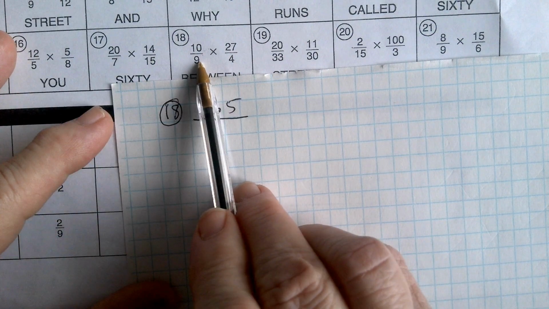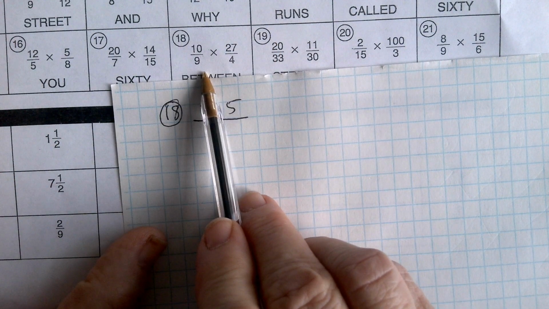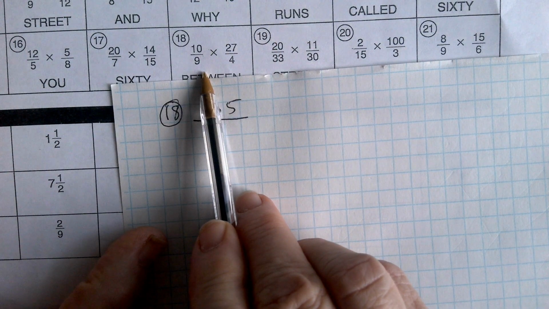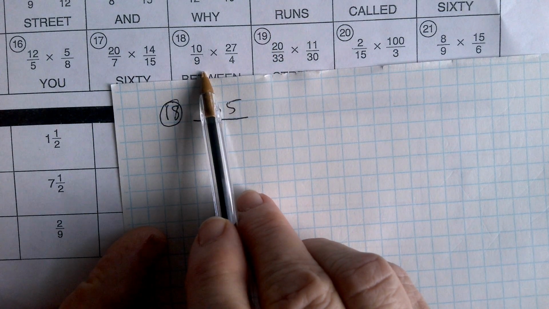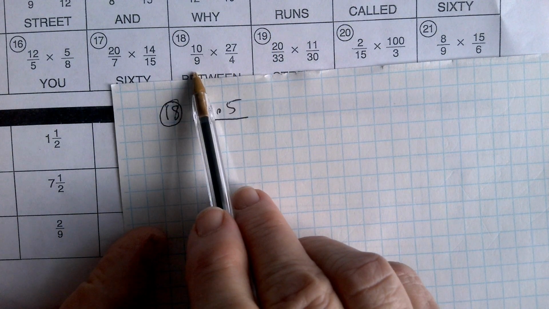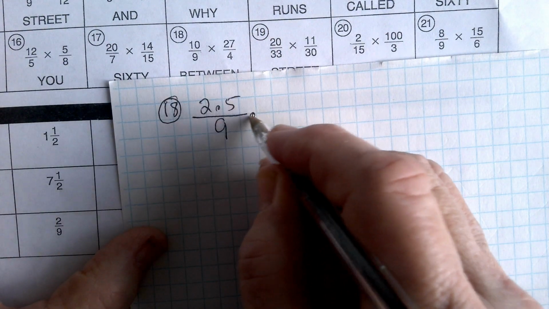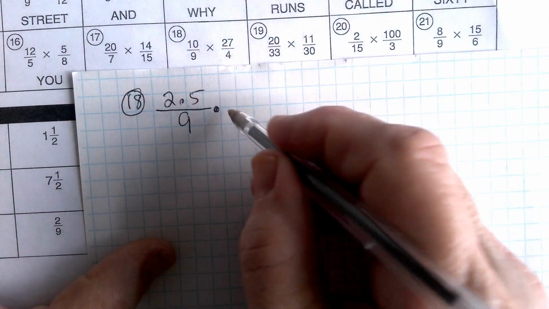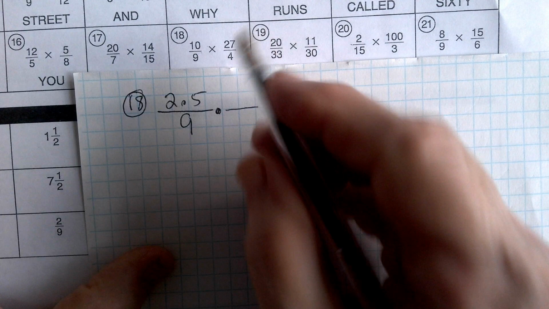Now, should I break up the 9? Look at all your numbers. Why not, Genesis? Because 9 already goes into 27. So if it already goes into something, I'm just going to leave it alone. But that 27, how could we break up the 27? 3 times 9.